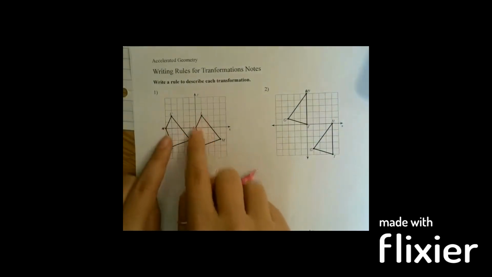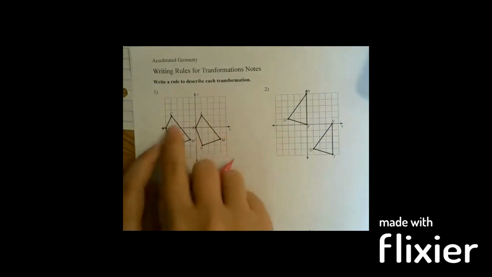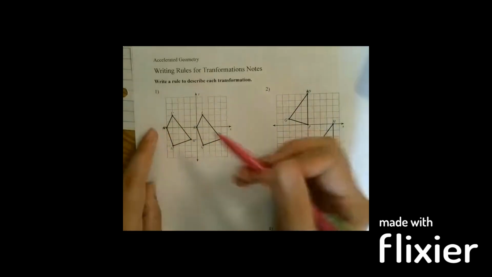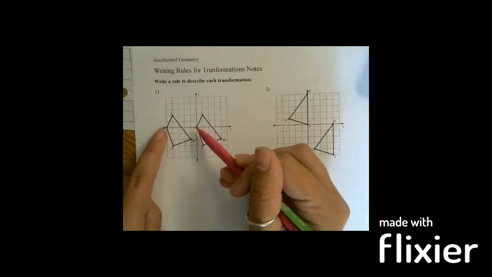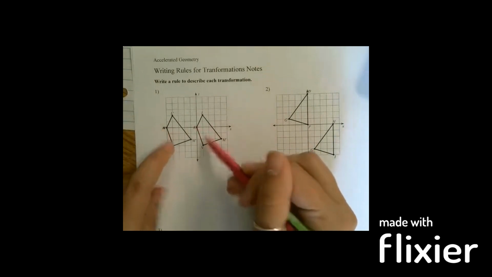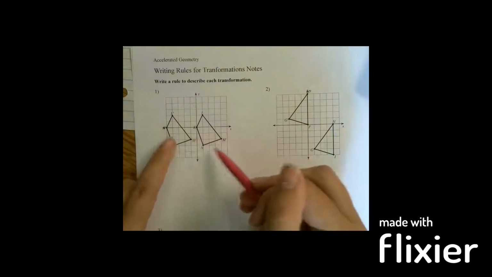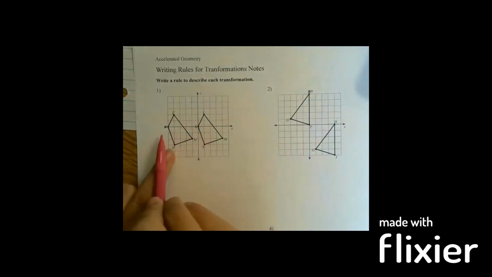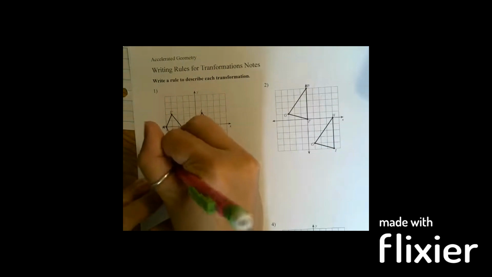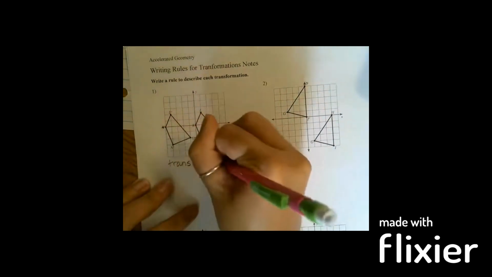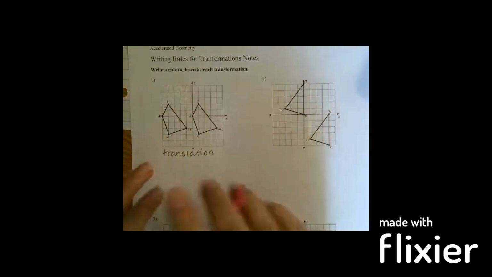Alright, here's our pre-image, the one without the tick marks, and here's our image, the one with the tick marks. If you look at it, the K is still on the left side of both, the N's still on the bottom, L's on top, and M's on the right. So it's still the same exact thing, it just looks like it slid across the page. So this would be a translation. So that's what type of transformation, but that's not the rule. That's just telling me what it is, but I'm going to write that so I remember.